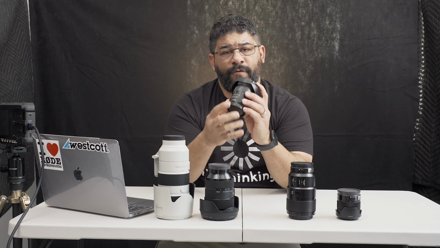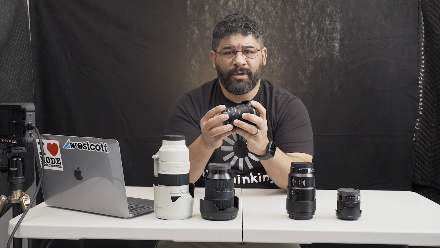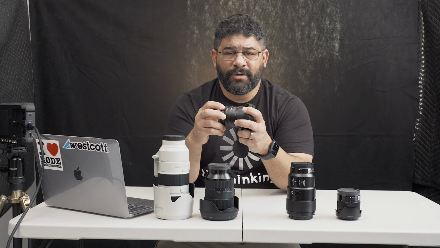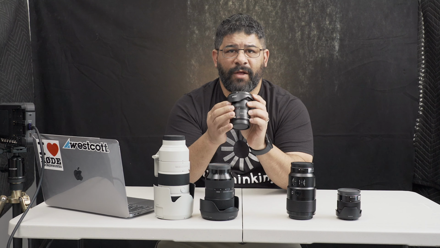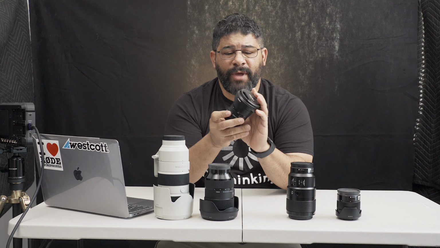So then you have your full manual lenses. Nothing will work on the camera. So if you try to do the autofocus, it won't work. If you try to change the aperture on the camera, it won't work. Everything has to be done right on the lens. And this is typically a way for manufacturers to make cost-effective lenses.